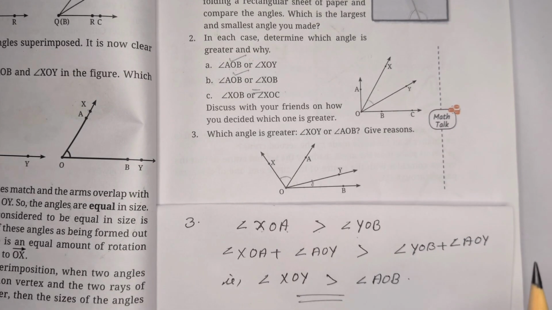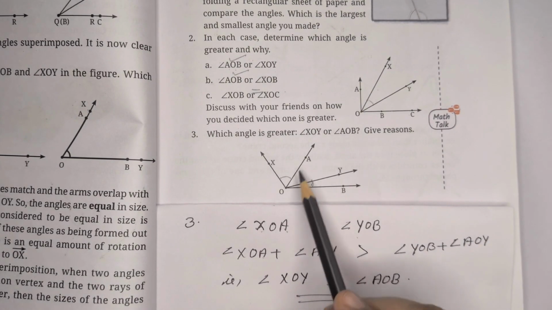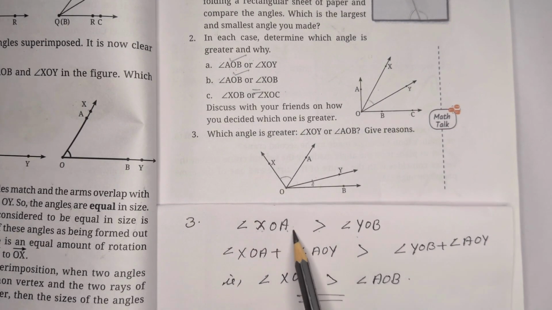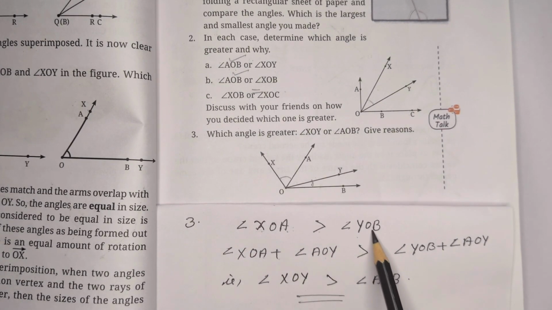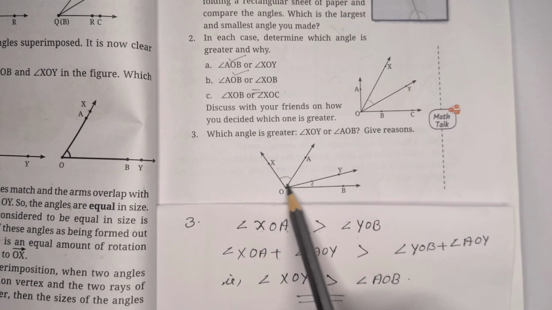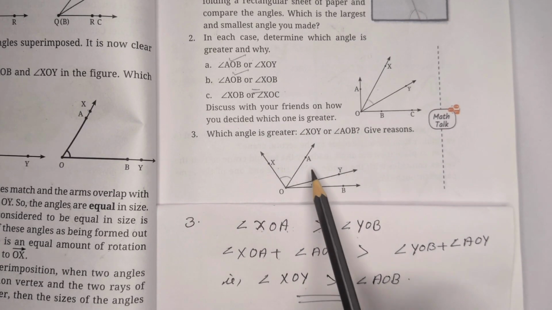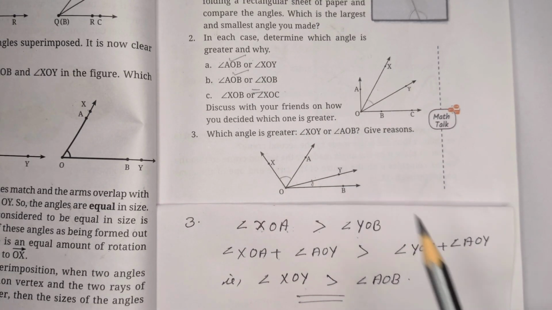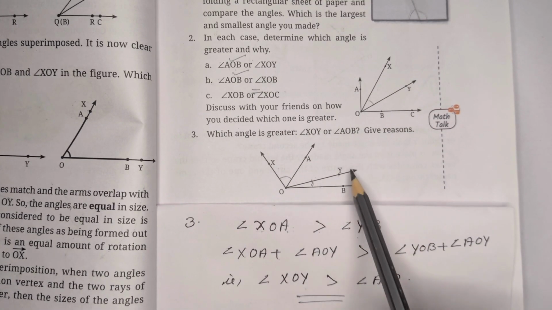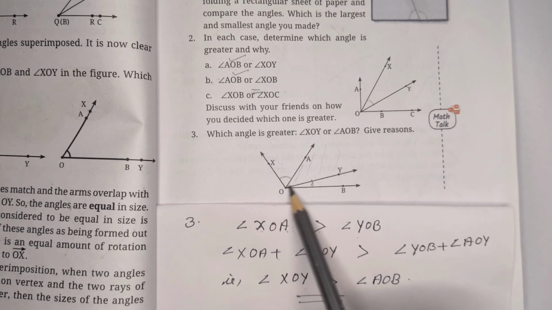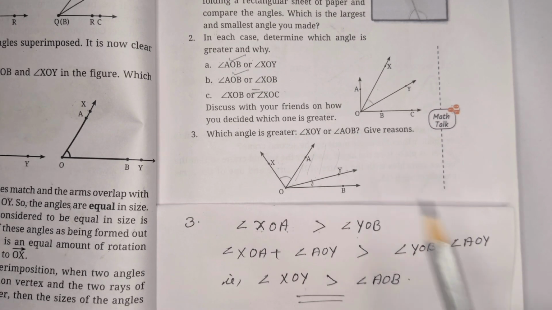This one is greater. Then we are adding AOY, this portion, to both sides: XOA plus AOY and here YOB plus AOY. When we add AOY to this angle, we get XOY. If we add it to YOB, we get AOB. So we can see XOY is greater. This part is common for both the angles. So XOY is greater than AOB.